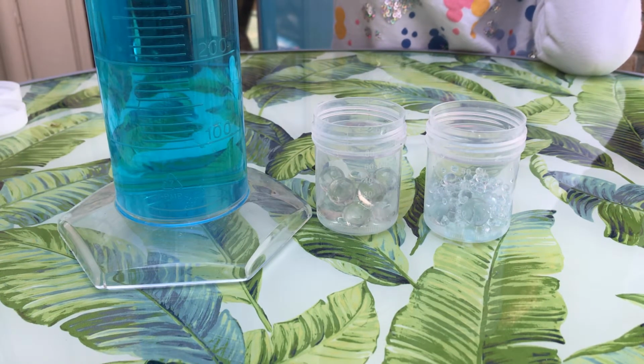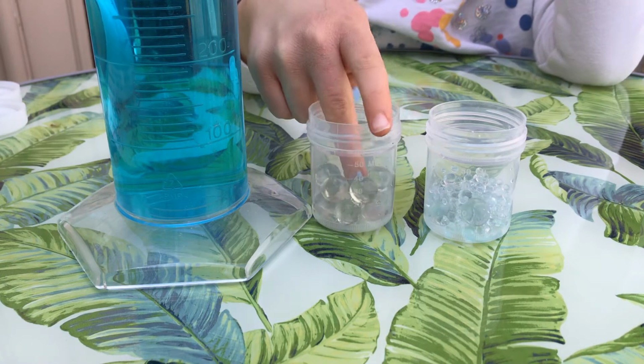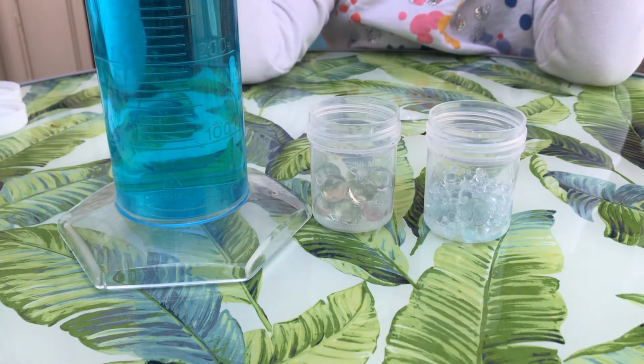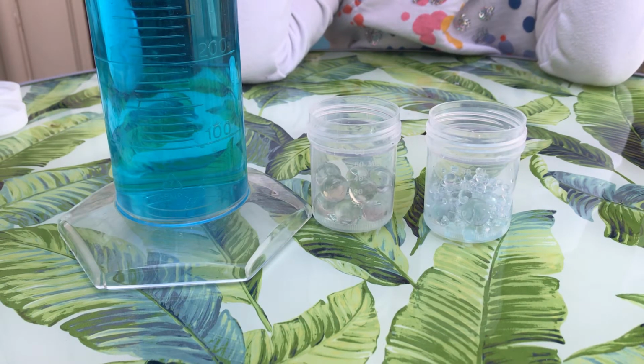And what we're going to talk about is pore space. So pore space is a measure of the empty space between particles. Here they're marbles. Underground they would be sediment or cracks within rock. And that measure of pore space gives us a sense of the percent volume of water, or the ability for that material to store water in something called an aquifer.